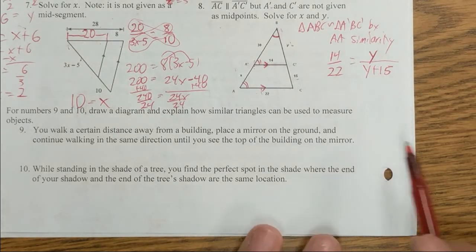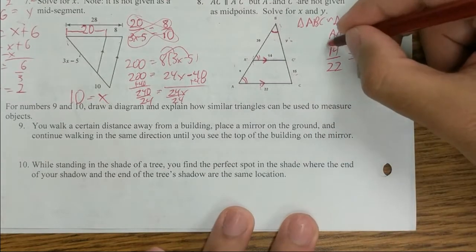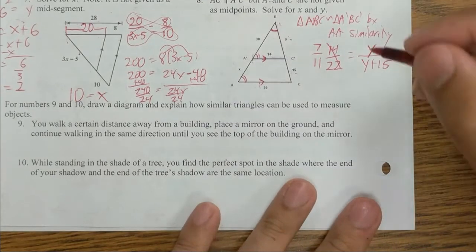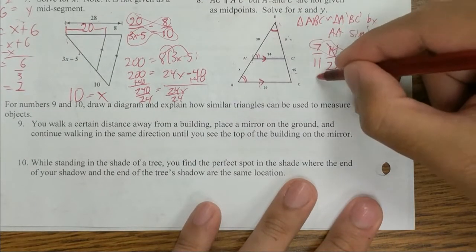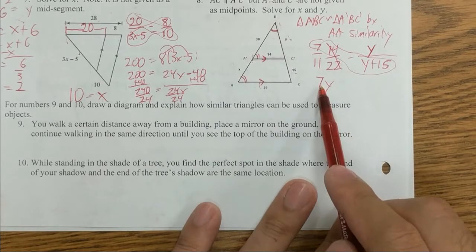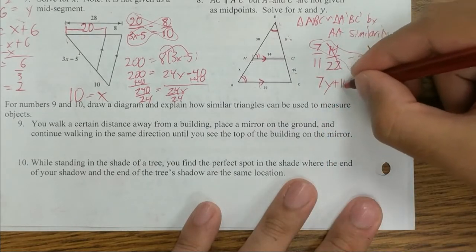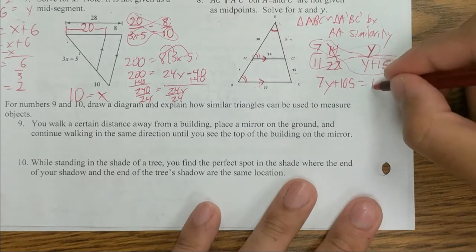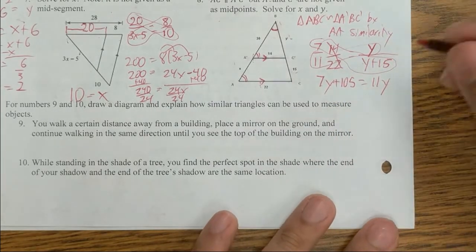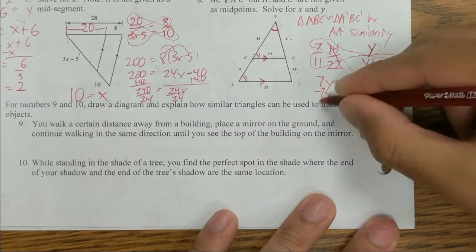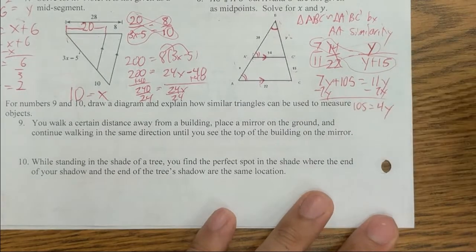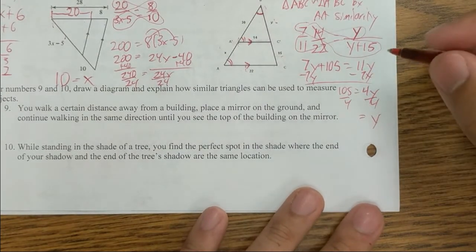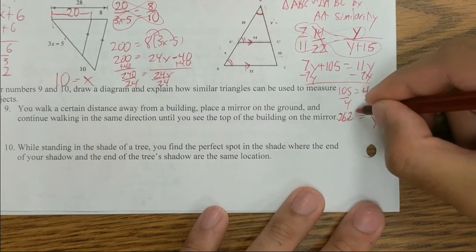So we're going to have to solve this. I'm going to start by reducing this fraction just to make the numbers smaller. And now I will cross multiply. Remember to distribute: 7 times y is 7y, 7 times 15 is 105. And on the other diagonal we have y times 11. So 105 equals 4y, and then y equals 105 divided by 4, which is 26.25.